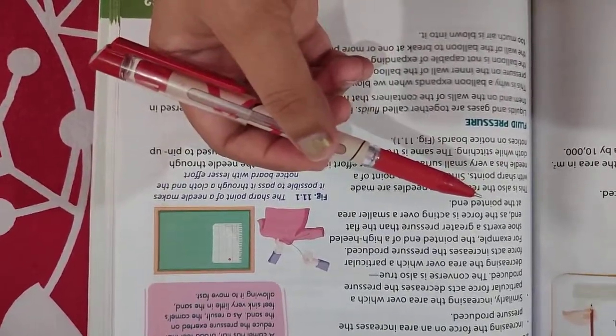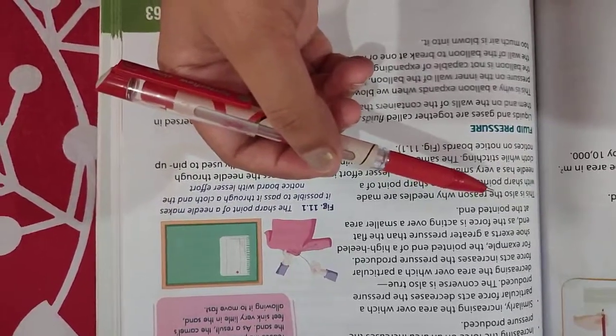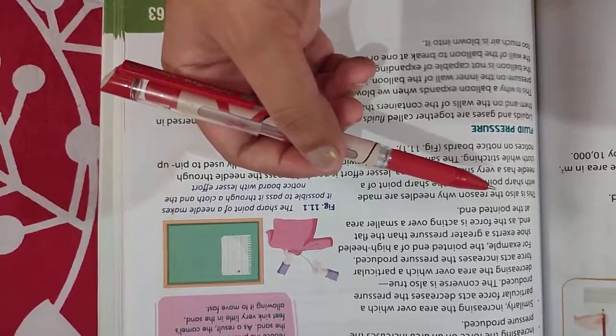Decreasing the area over which a particular force acts increases the pressure produced. Basically, pressure is inversely proportional to the area, which means that if the pressure increases, the area decreases. If the area increases, the pressure decreases.